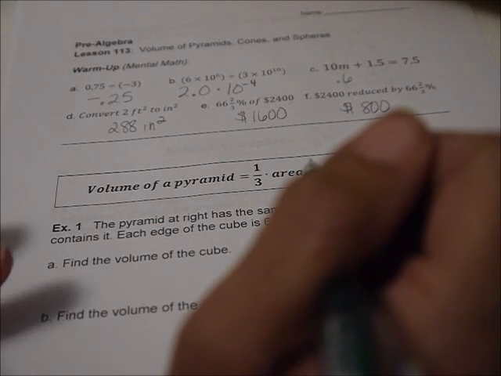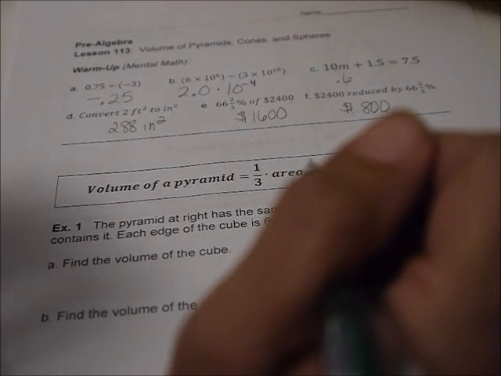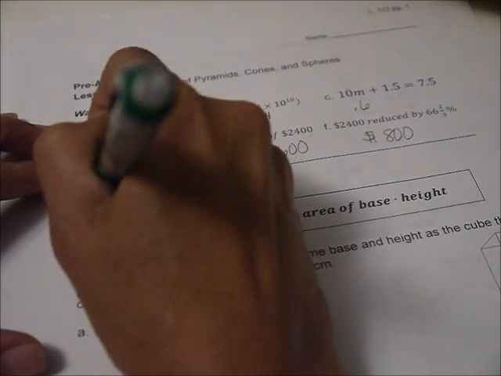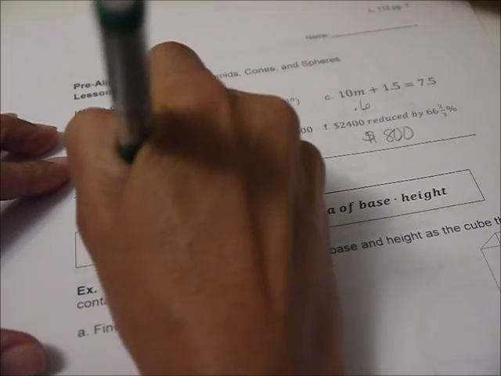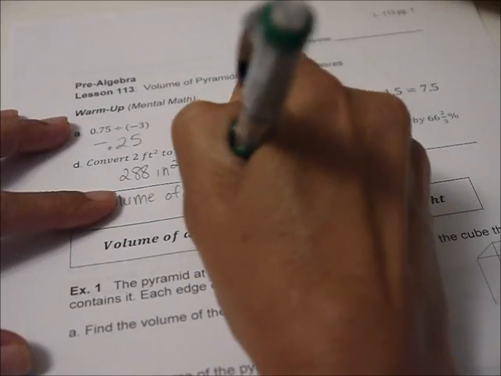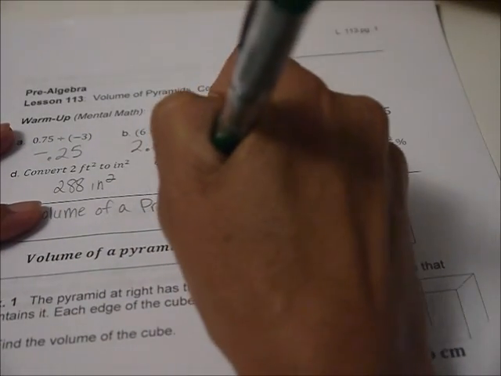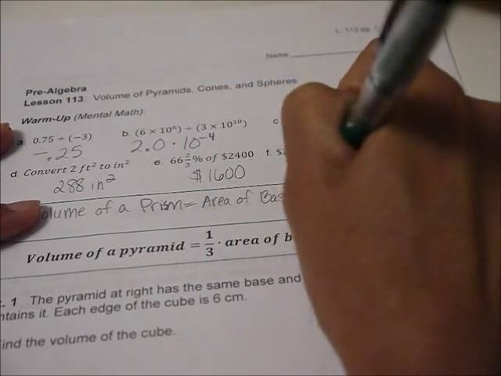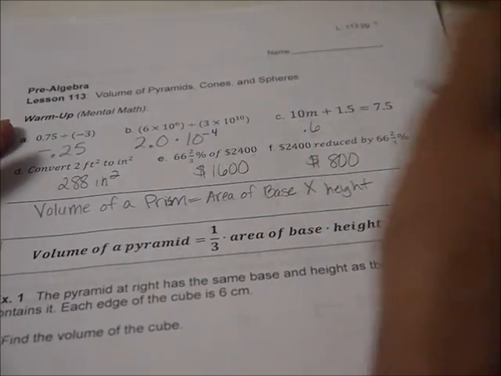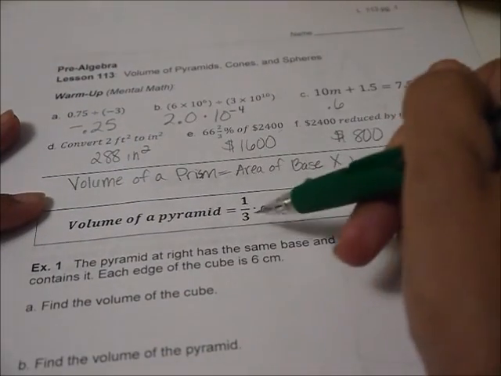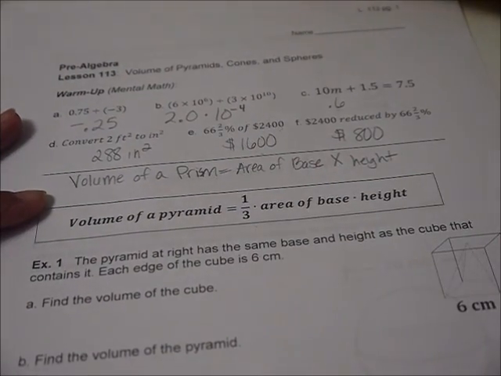A pyramid has a polygon base and it comes up to a point, okay? And the volume of a pyramid is 1/3 of the volume of a prism, okay? So I'm going to tell you, remember when our volume of a prism will equal the area of the base times height, right? Well, the volume of a pyramid is just 1/3 of the volume of a prism. So it's 1/3 area of the base times the height, okay?